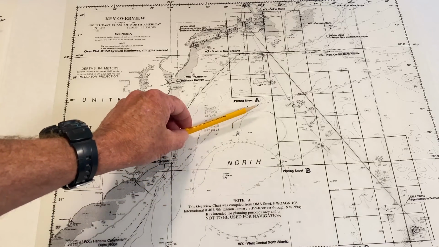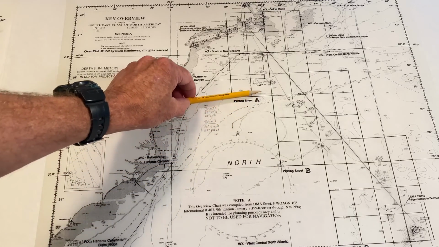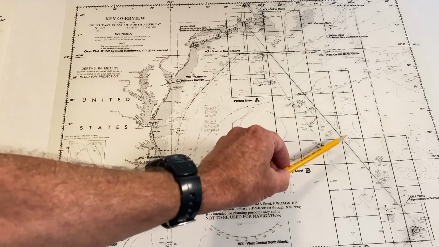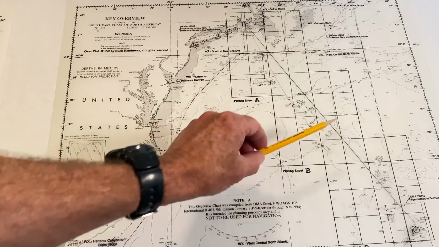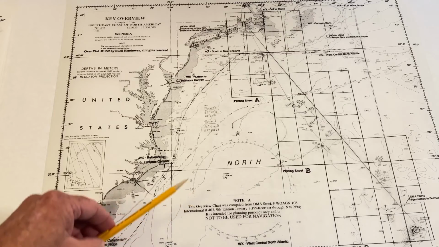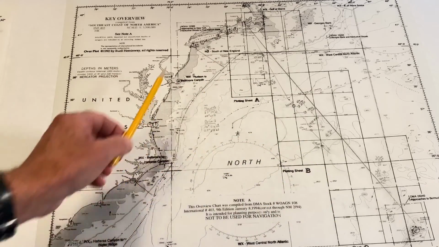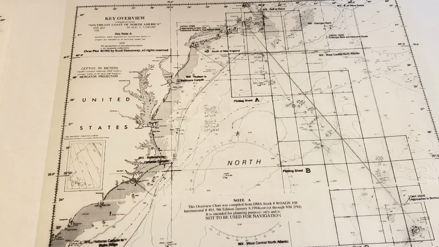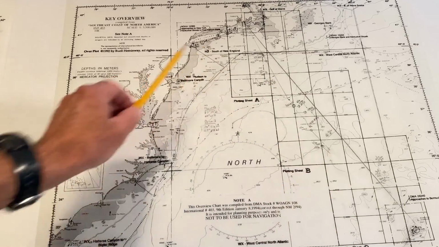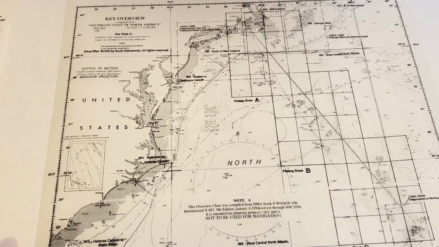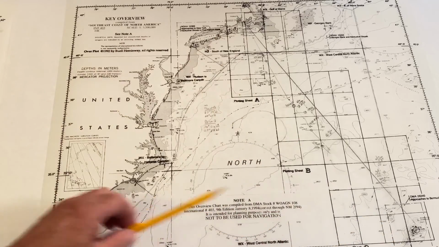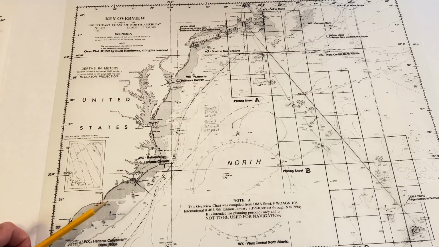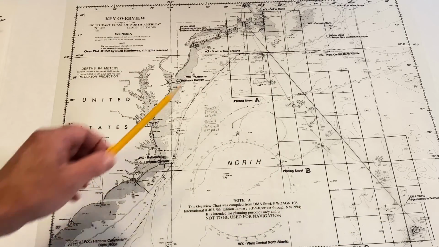If you have new information on the position of the north wall of the Gulf Stream or any eddies, for example, you can erase and reposition them. The advantage of this is that once you're done with the race, you've got a permanent record. You can take a picture of it, file it, and erase all the information for that particular race and use it again the next time.